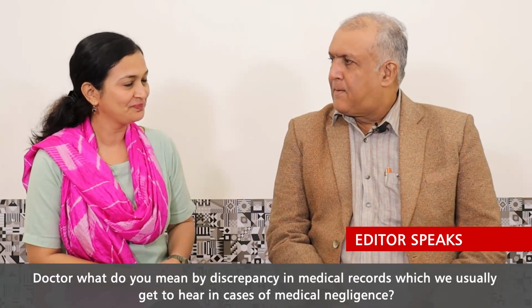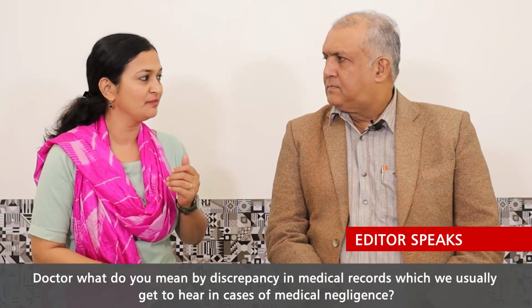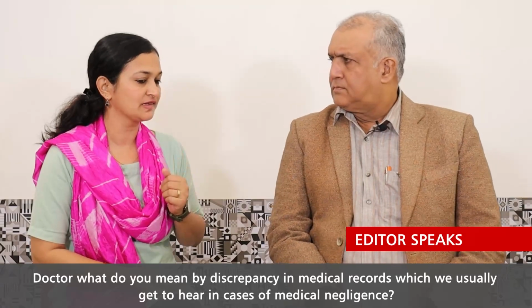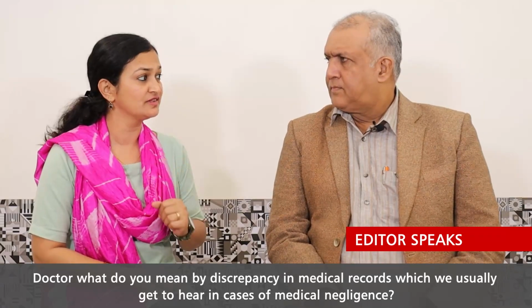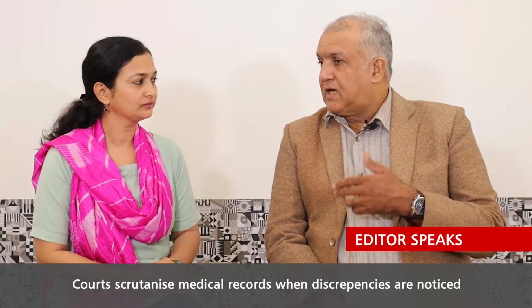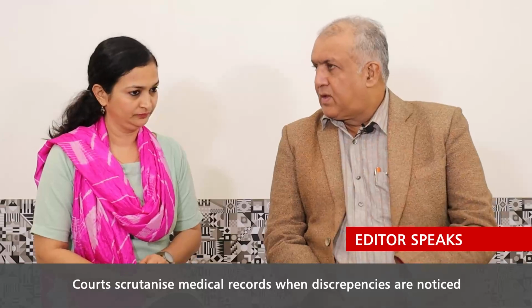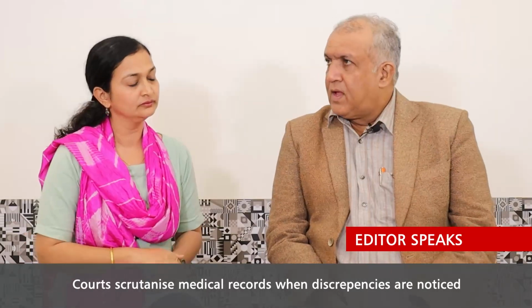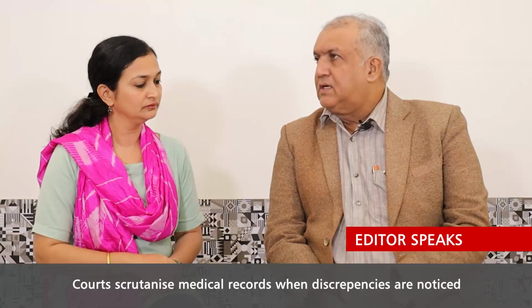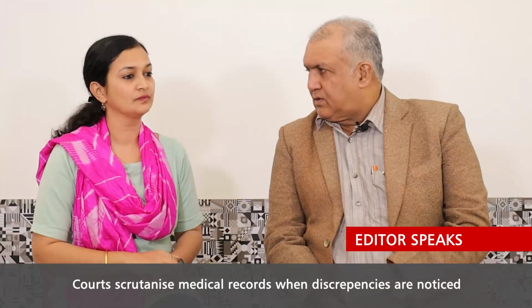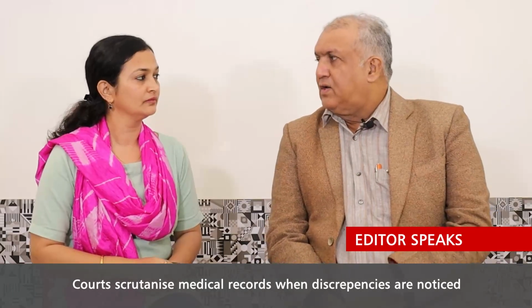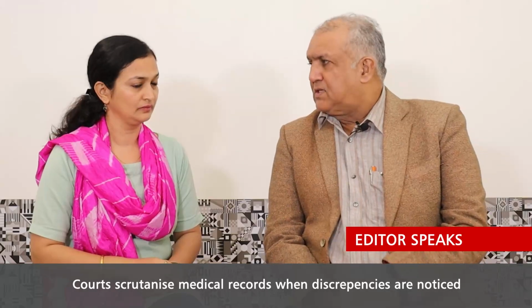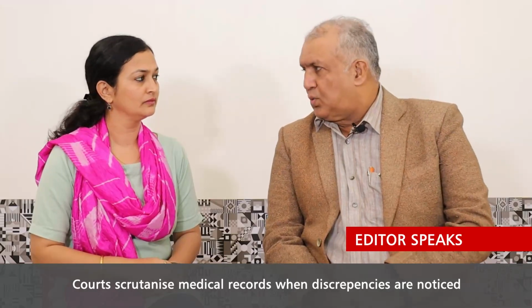Which aspects of medical records are of importance in cases of negligence? When a patient is admitted in the ward, patient is transferred from one department to another, or a patient is transferred from one hospital to another, there has to be a continuity in the chain of medical records. Any lack of continuity is always going to be looked at suspiciously and scrutinized more by the courts.